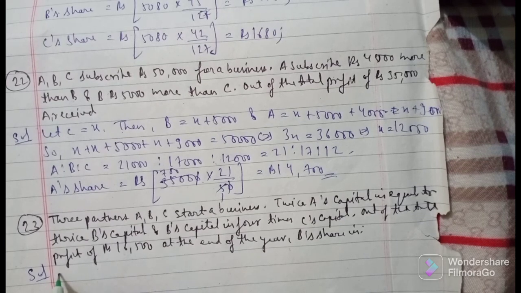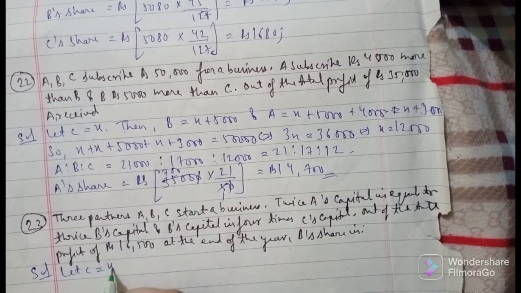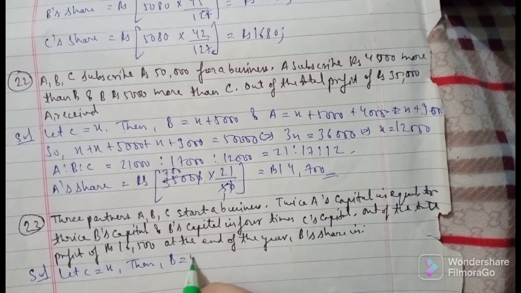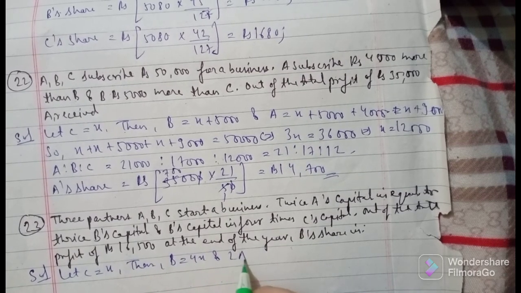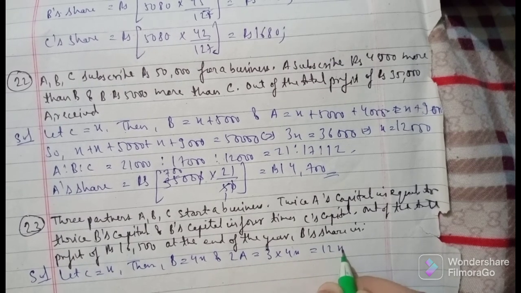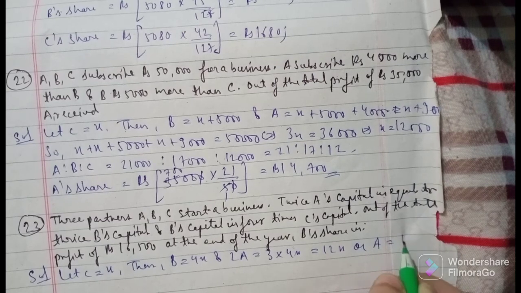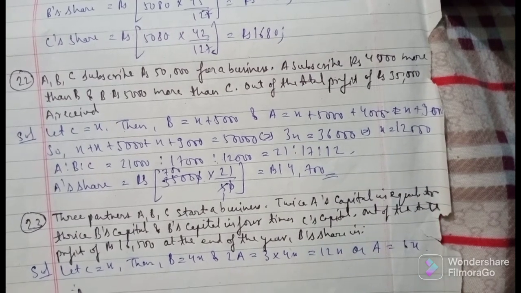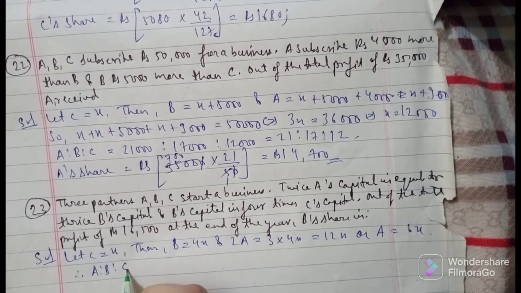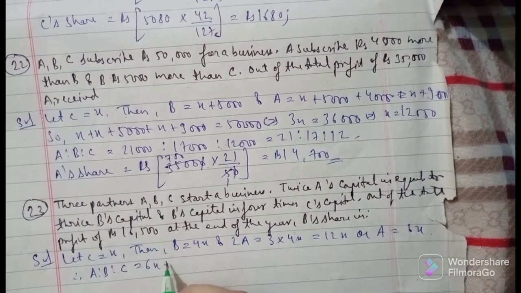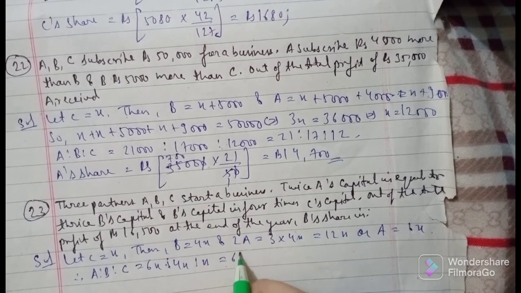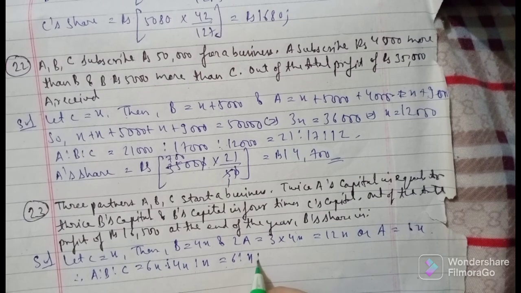Let c equals x, then b equals 4x, and 2a equals 3 into 4x equals 12x, or a equals 6x. A ratio b ratio c equals 6x ratio 4x ratio x equals 6 ratio 4 ratio 1.